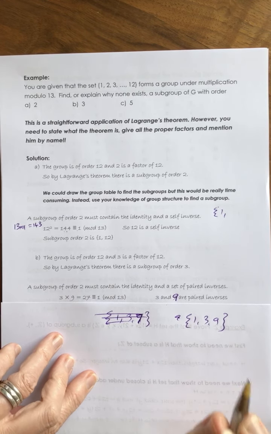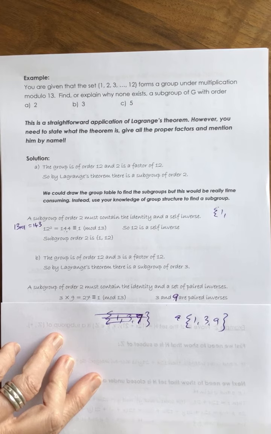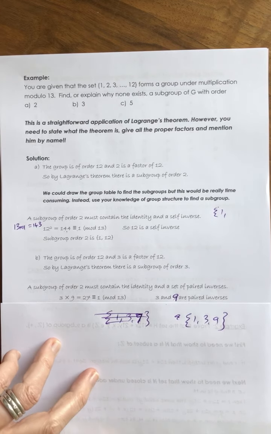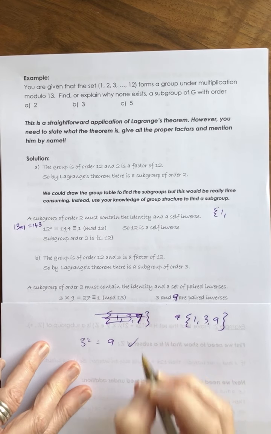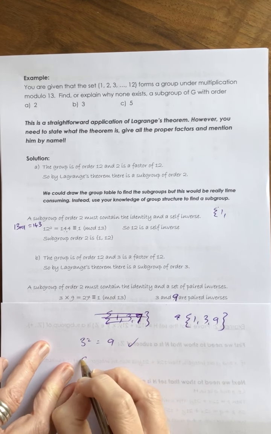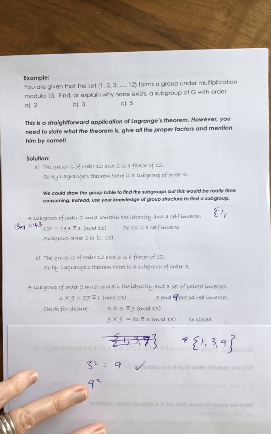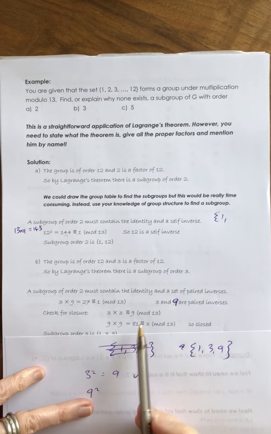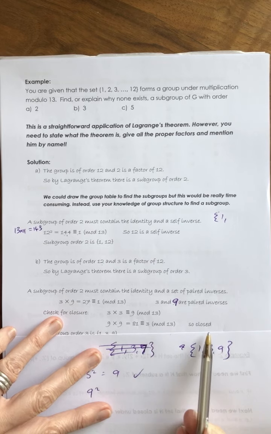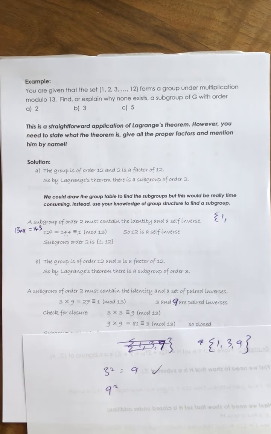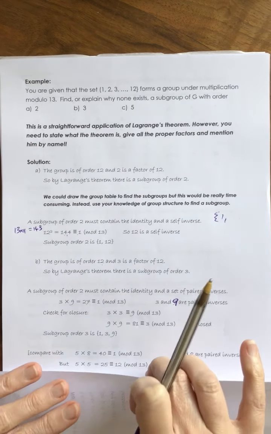But what you must do first is check that you've got closure. So it's all very well saying that these are paired inverses, but 3 squared does equal 9, so that's fine. 9 squared is equal to 81. And 81 is congruent to 3 mod 13, so that's closed, that's fine. And it doesn't always happen.